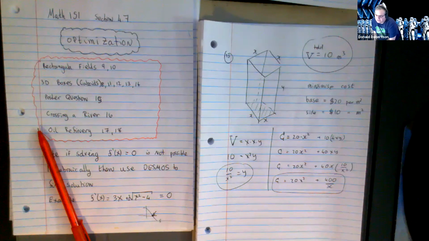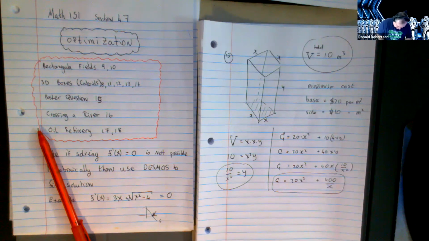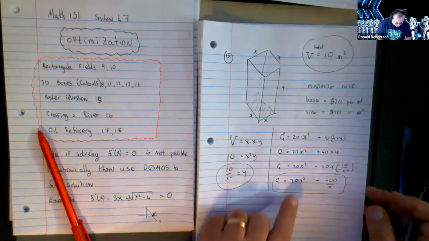You see they're getting sneakier and sneakier, right? Started off with a box with no lid. Now it starts off with a box with no lid, but the side panels cost different from the bottom panels. Can you imagine they could just keep adding more and more things to make it a little bit trickier? But eventually you've got a cost function. And that's what you're after. This is the guy you're trying to minimize in this case.